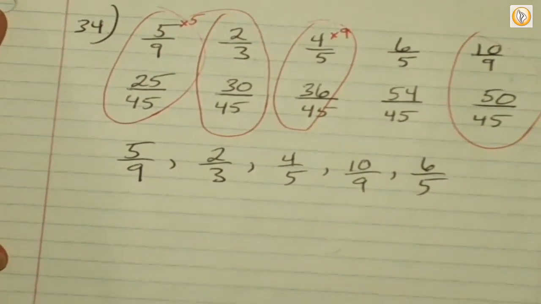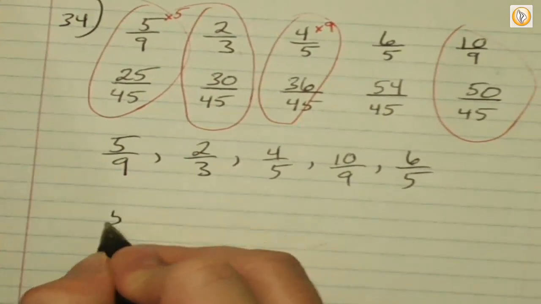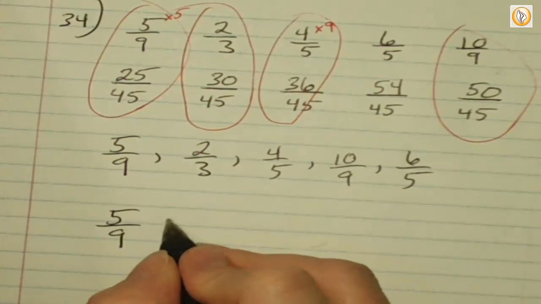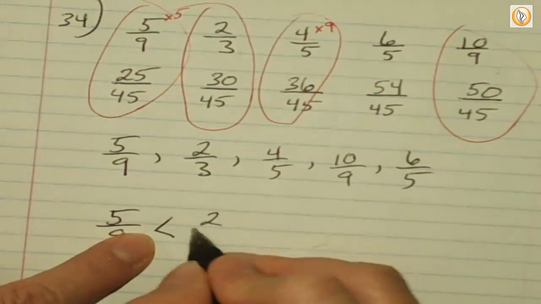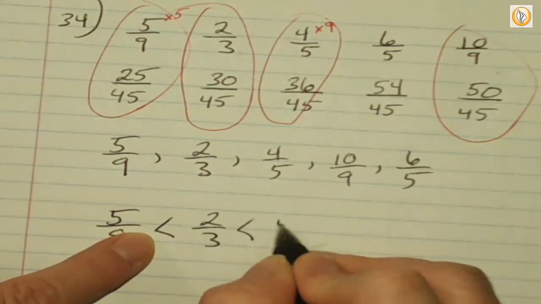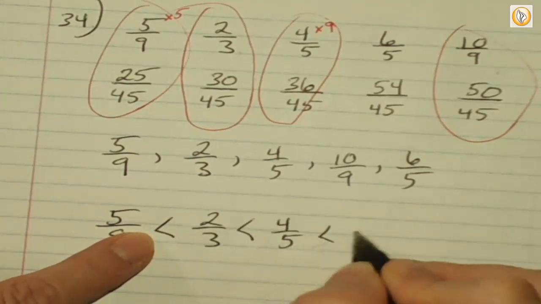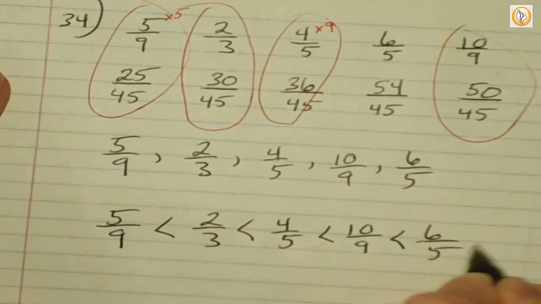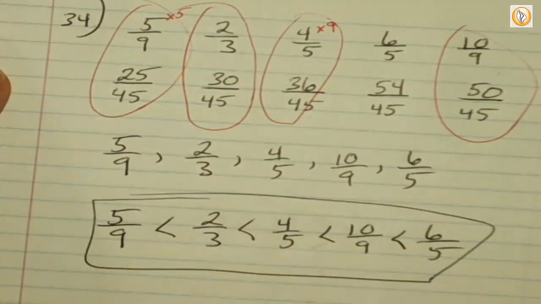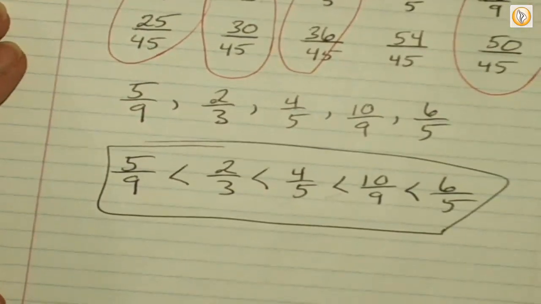Now, this is how you will write it. So you better write this down in your spiral. 5 over 9 is less than 2 over 3, which is less than 4 over 5, which is less than 10 over 9, which is less than 6 over 5. There you go. That is your grand answer.